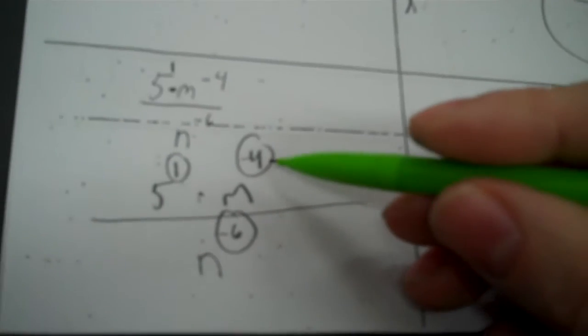That one right there is just brought over because it's positive. That's a negative, you can't just bring that over, that needs to go down. So it becomes +4. This here cannot just be brought over. That goes up. So then when it goes up, it becomes +6. Then 5 to the 1st is 5 times n to the 6th over m to the 4th.